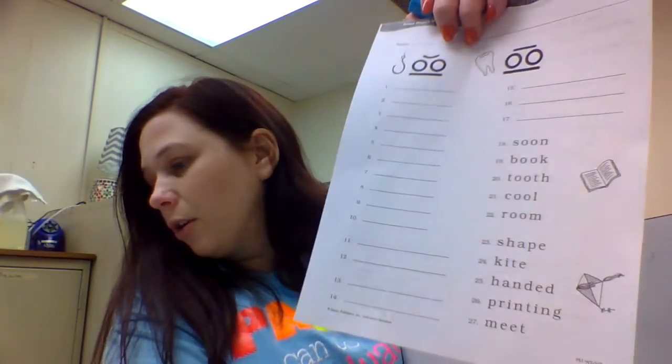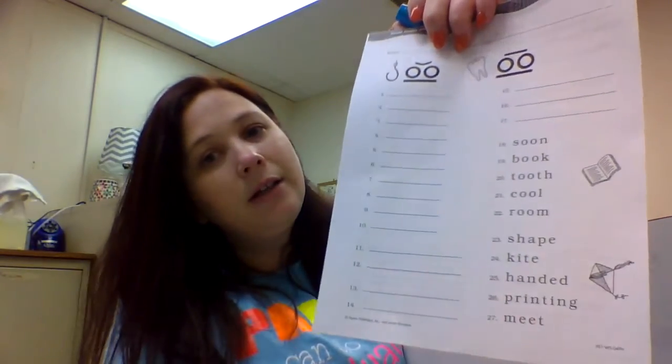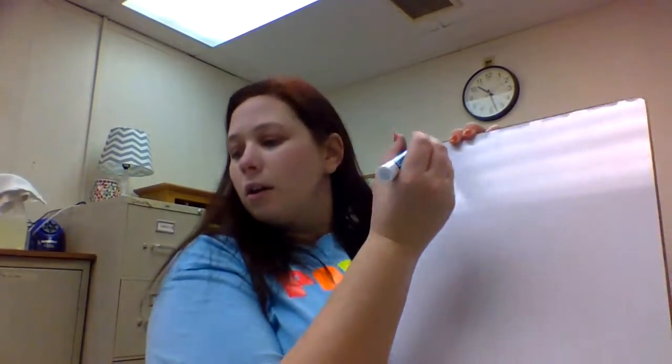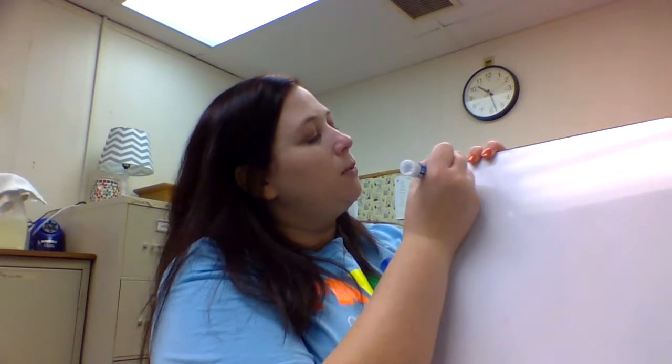Next, we're going to decode some words. So on your worksheet, you can see number 18 through 27. We have some words to decode. So I'm going to go through each of those with you, and you can just code along with me while we go. I'm not going to ask you to do it first because it'll just be a lot of time of me waiting. So our first word is soon.